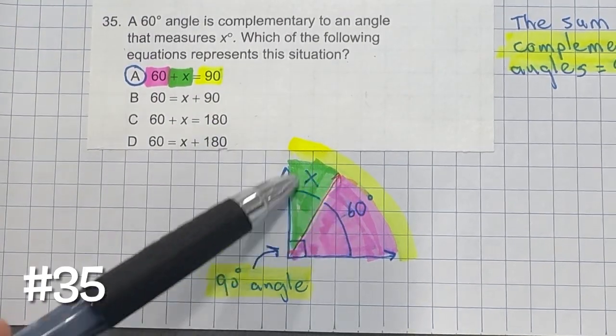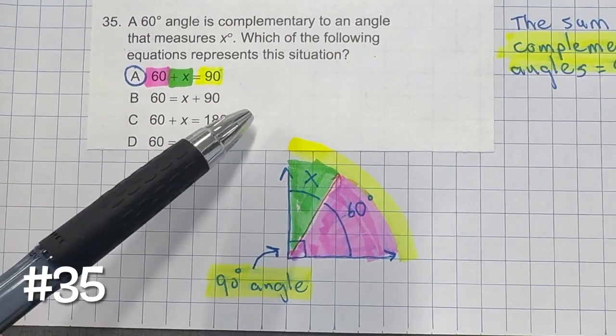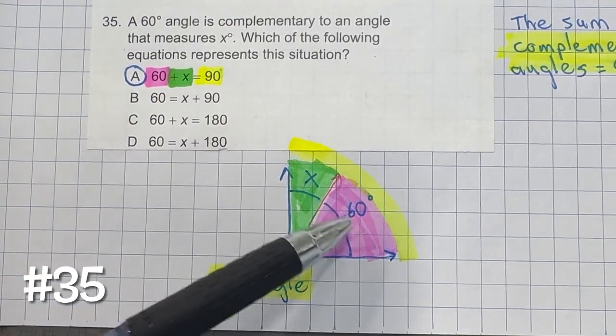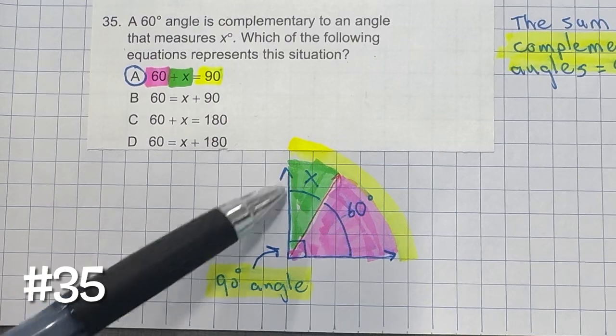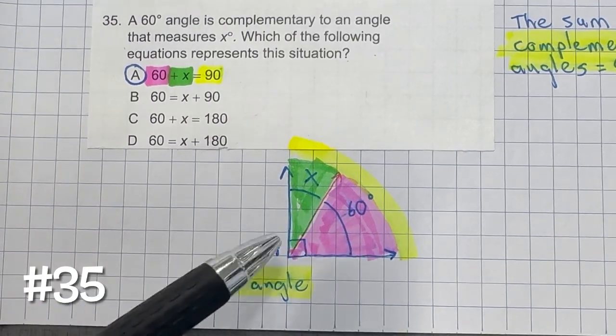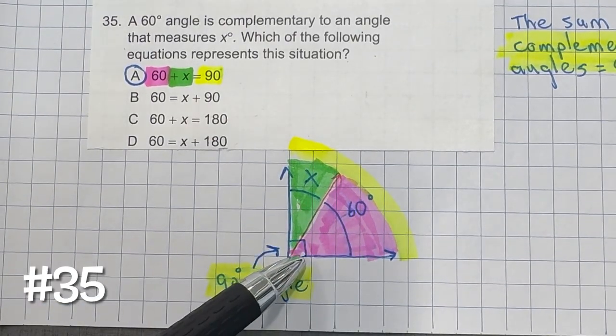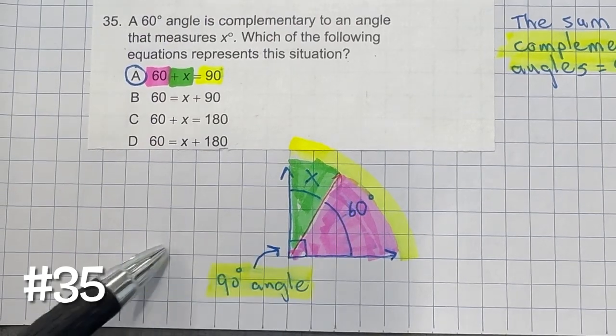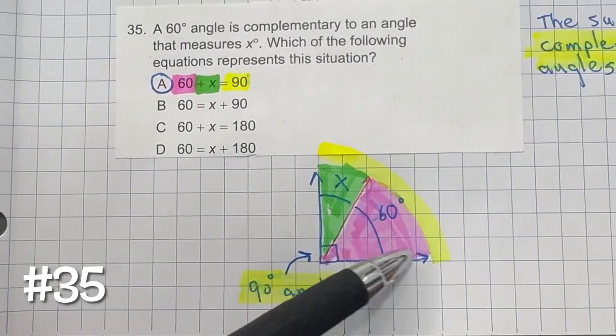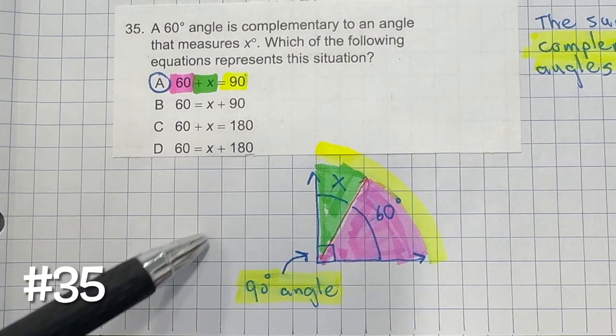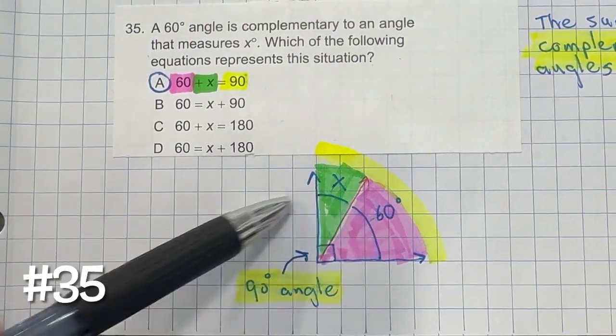And we can find the value of x by subtracting 60 from 90, which is 30, because 60 plus 30 equals 90 degrees. Supplementary angles are two angles that add up to 180 degrees, and that would be if this was a straight line and it went all the way over. That's supplementary, 180 degrees.